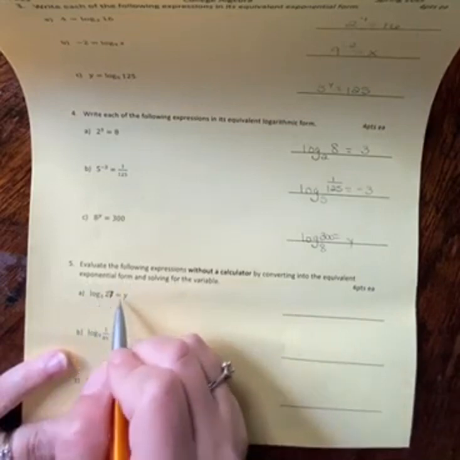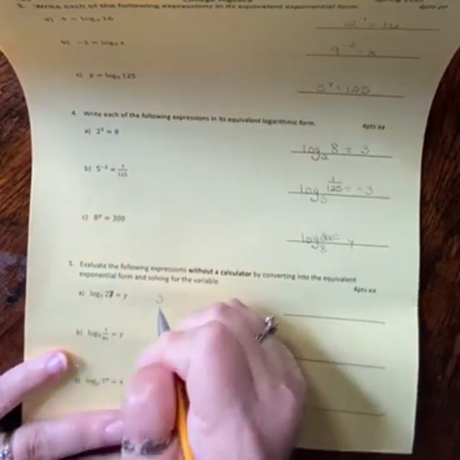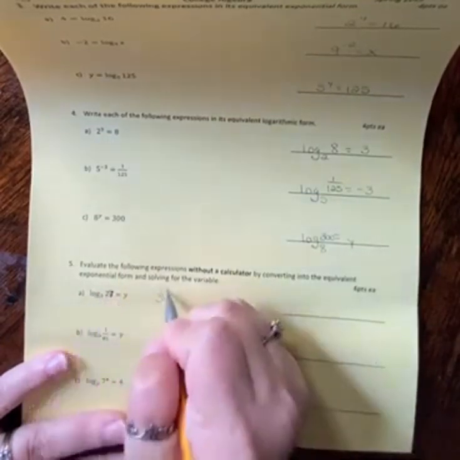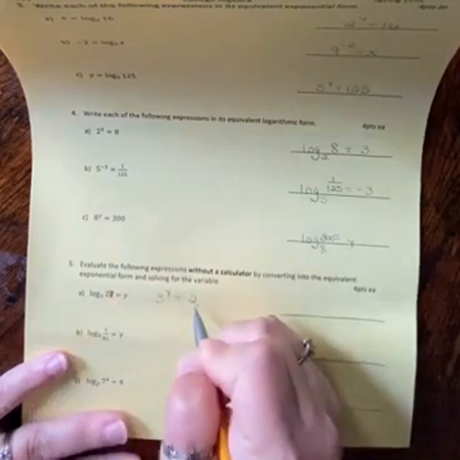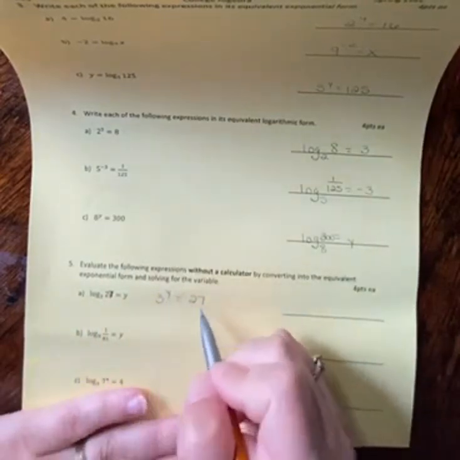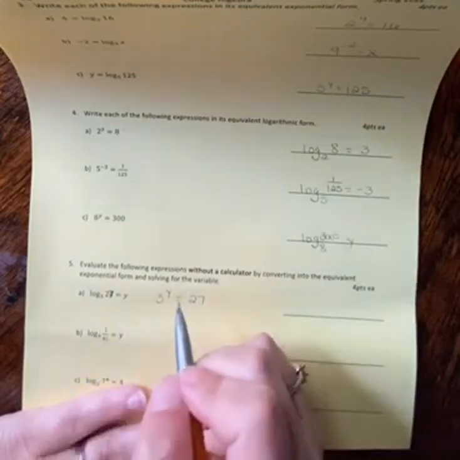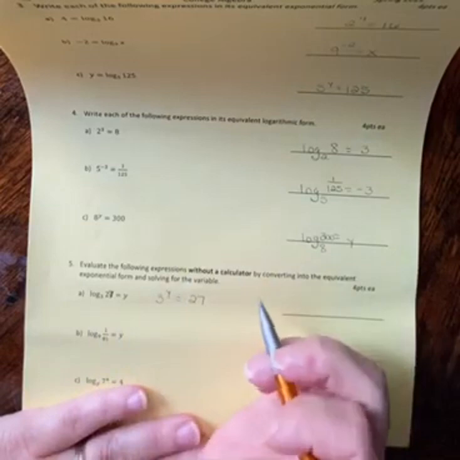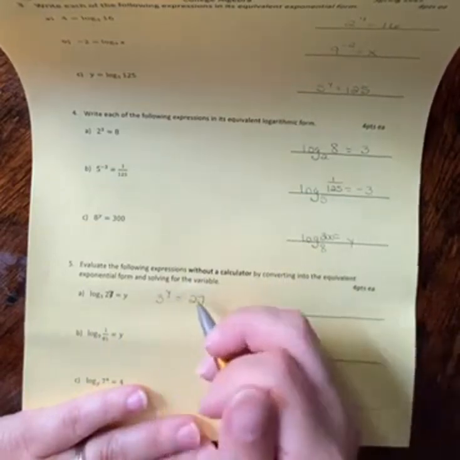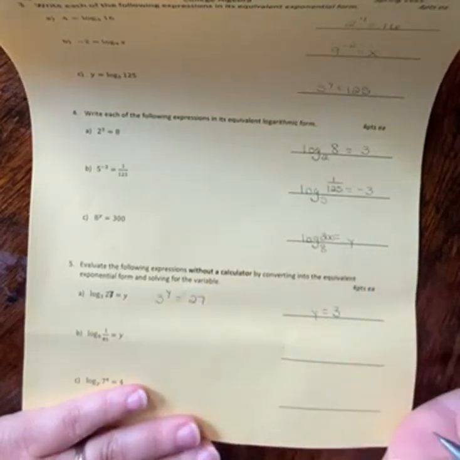So log base 3 of 27 equals y. The base of my log becomes the base of my exponent, so 3. The answer becomes my exponent. And then what I was taking the log of becomes my new answer. So 3 to what power gives me 27? Well, if you're not sure, you can type it in your calculator or work it out on the side. 3 to the first is 3, 3 squared is 9, and 3 to the third is 27. So that means y is 3.